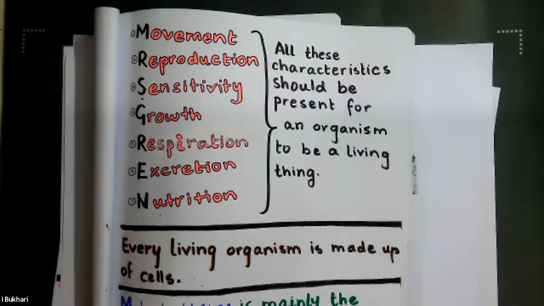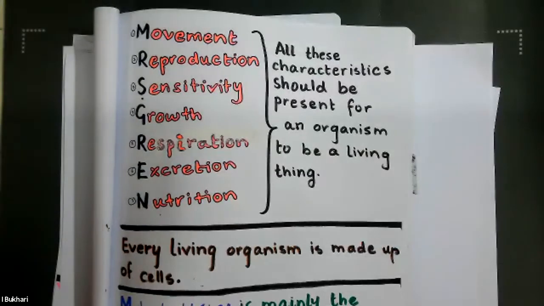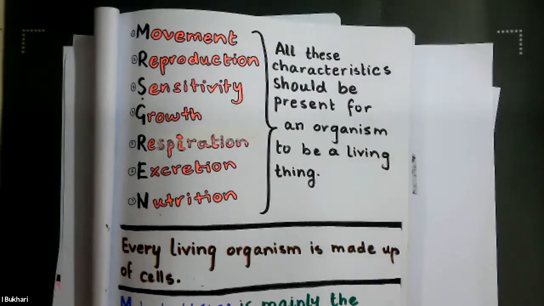Now, who wants to do the remaining? Zain Musawwar. Yes, can you hear me? Yes, I can hear you. So we also studied metabolism. It is mainly the chemical reactions in the body cell that change food into energy. So you mean respiration, right? Yes. Okay. Can you elaborate a bit? Can you give me the word equation for respiration? Oh, okay. Someone else can do that.